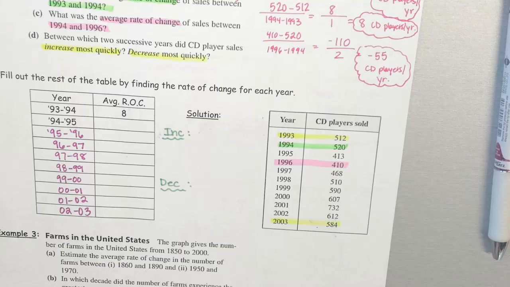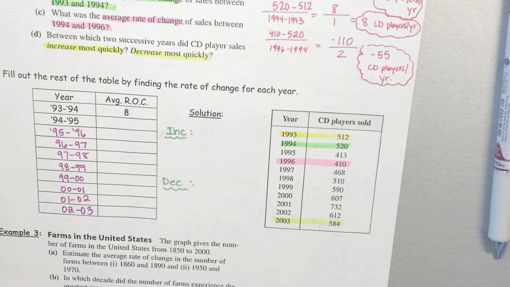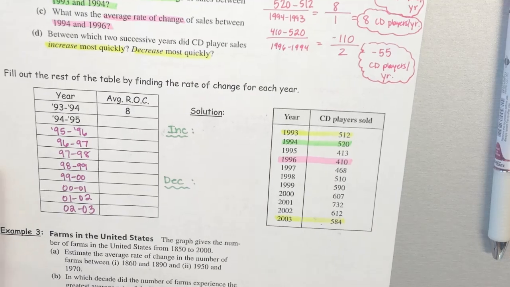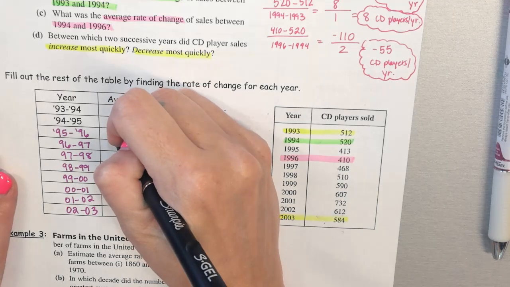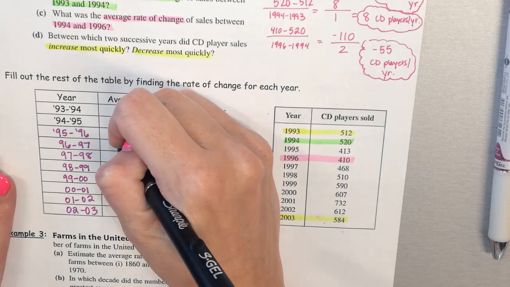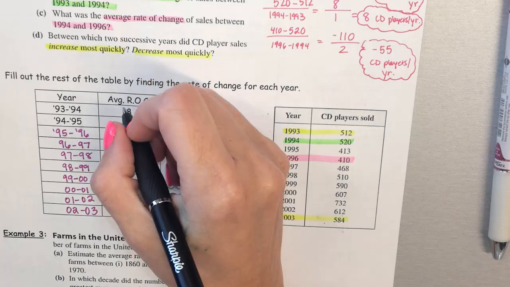And because it's a consecutive year, you know what the denominator is going to be. It's 1. So you just have to calculate that difference there. All right, Brooke, what'd you get for 94 to 95? So it should be over 1.